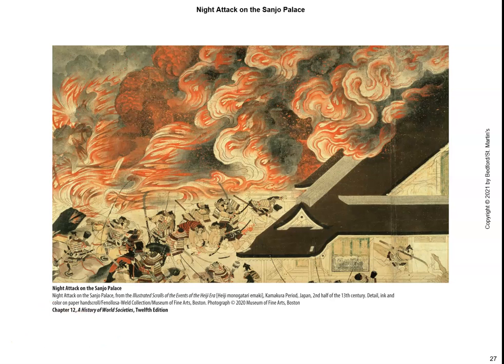This is just one of the illustrated scrolls, the night attack on the Central Palace. This was drawn during the 13th century. But just to summarize what we've been talking about in this unit, East Asia faced many internal and external challenges during the years of 800 to 1400, and the ways that societies responded to them really helped shape their history.